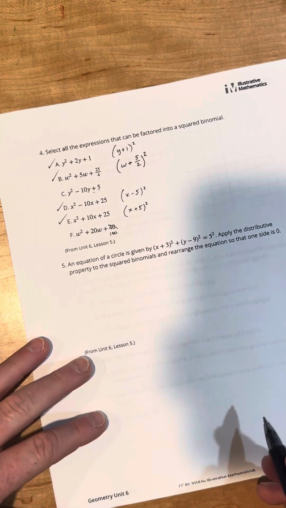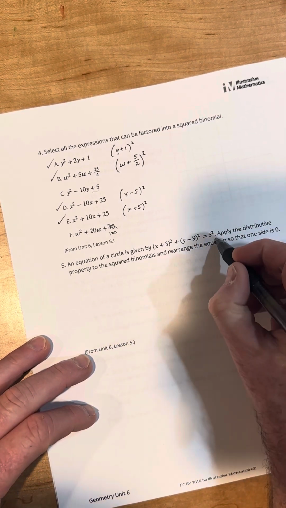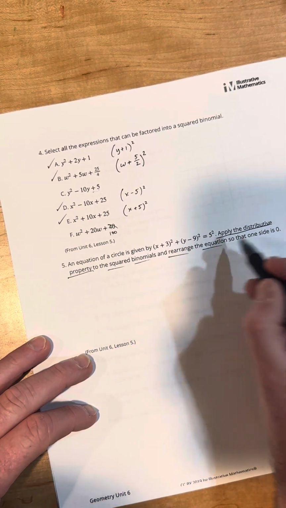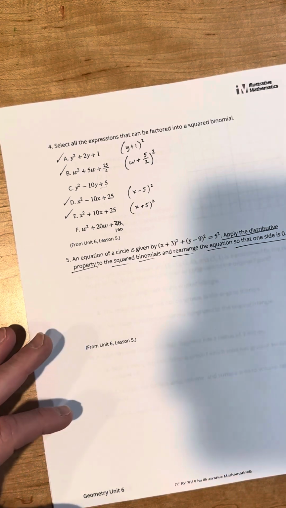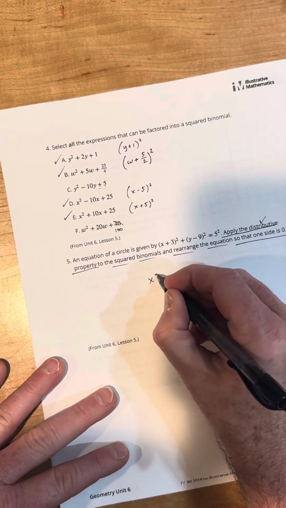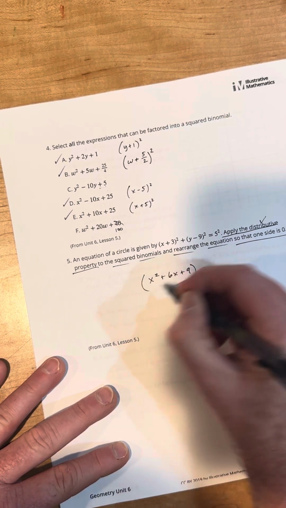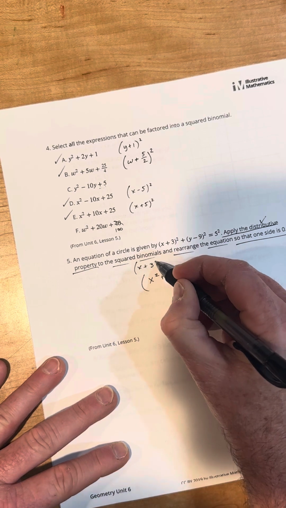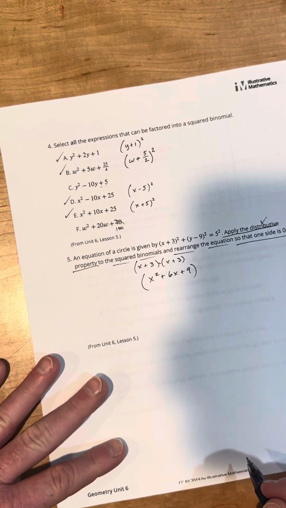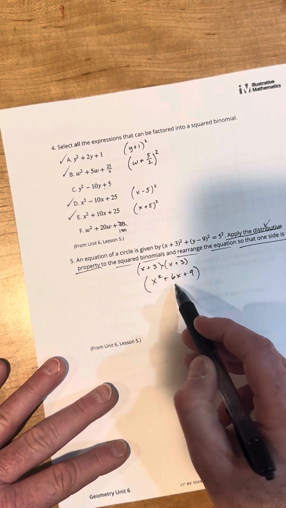An equation of a circle is given by x plus 3 squared plus y minus 9 squared equals 5 squared. Apply the distributive property to the squared binomials and rearrange the equation so that one side is 0. Okay. So let's apply the distributive property. We're going to have x squared plus 6x plus 9, which I just used FOIL in my head real quick. Same thing as x plus 3 times x plus 3. X squared plus 3x plus 3x plus 9.